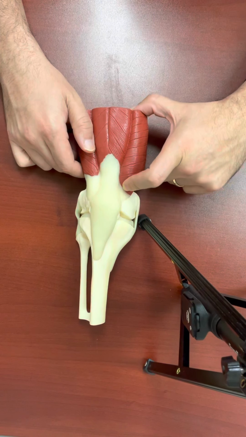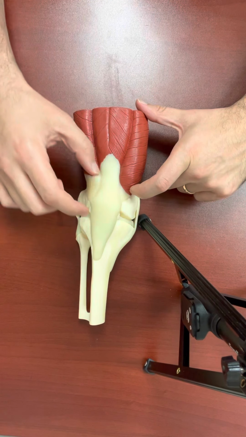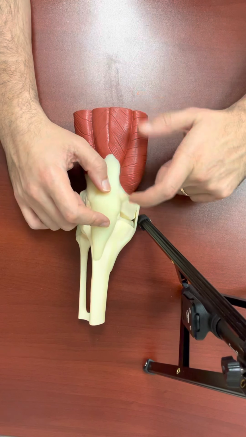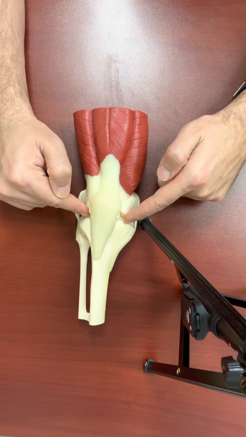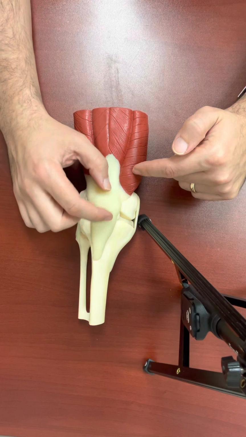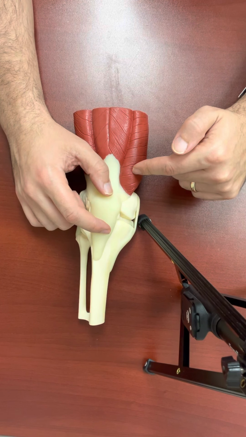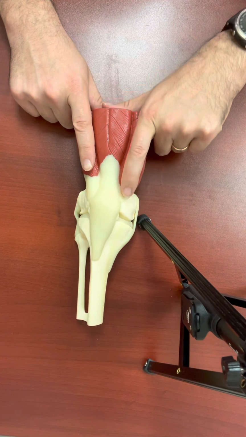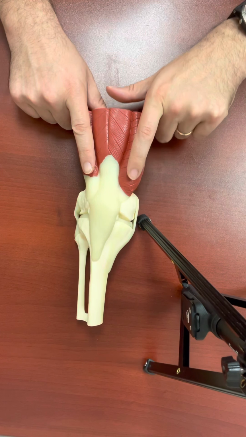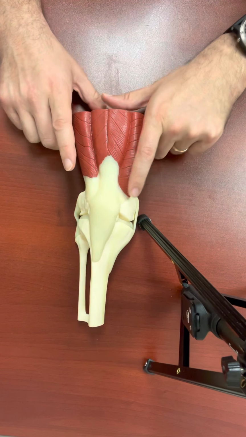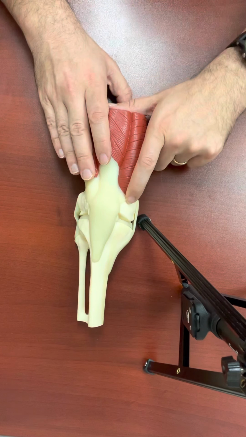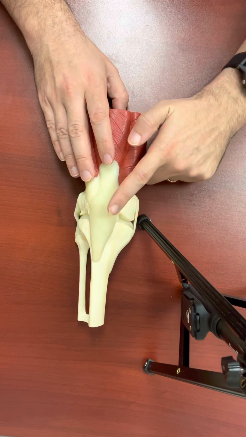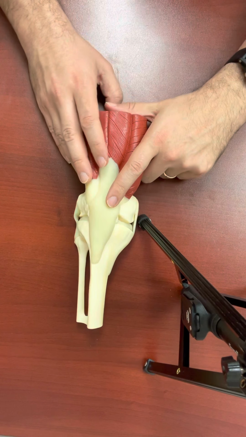is the most important muscle when it comes to stabilizing the kneecap, stabilizing the knee joint, and directing how the kneecap moves. This muscle, because it's visibly longer and comes down lower than all the other muscles of the thigh, has more of a relationship with the knee as well as the kneecap.